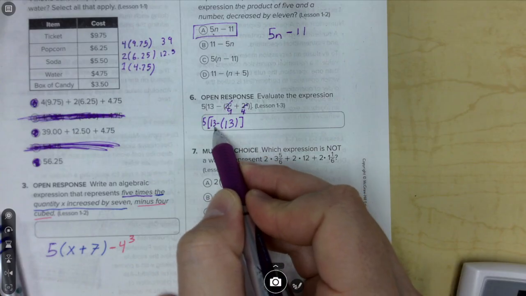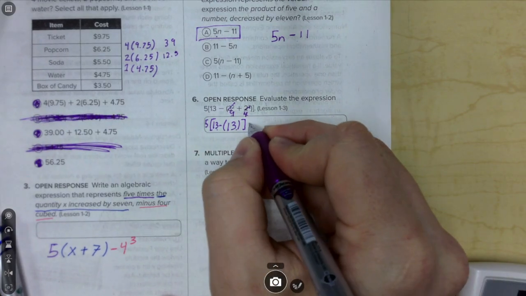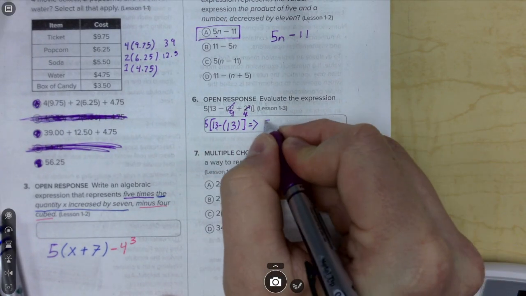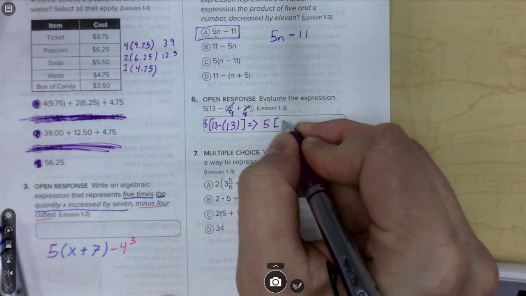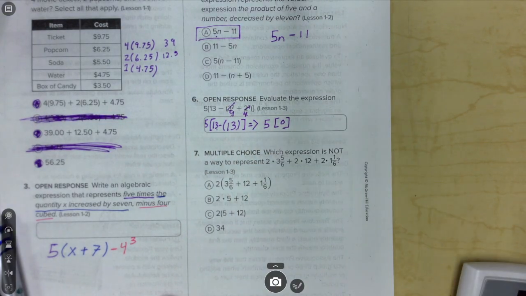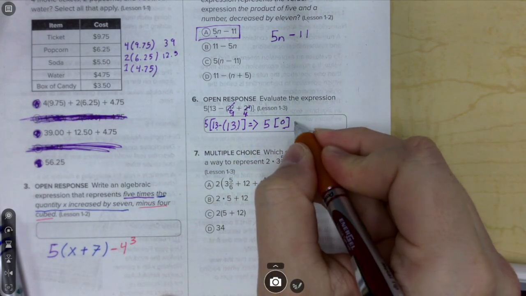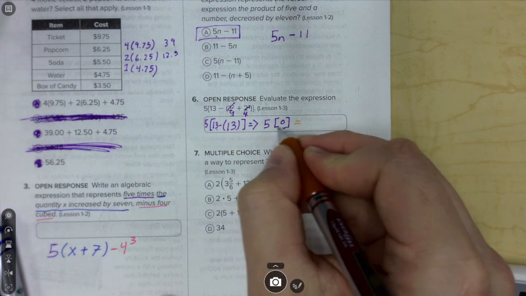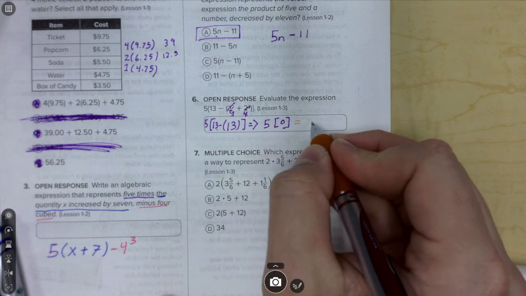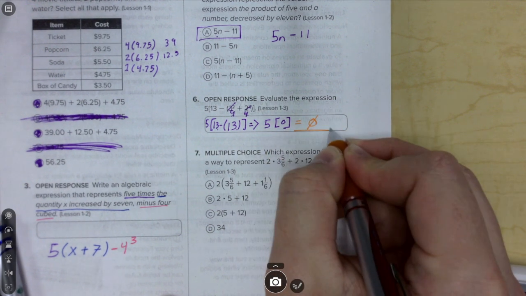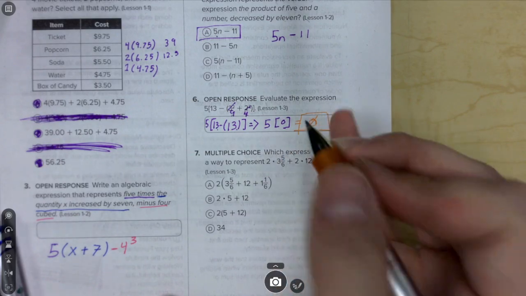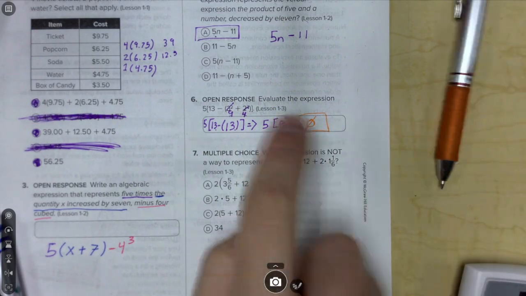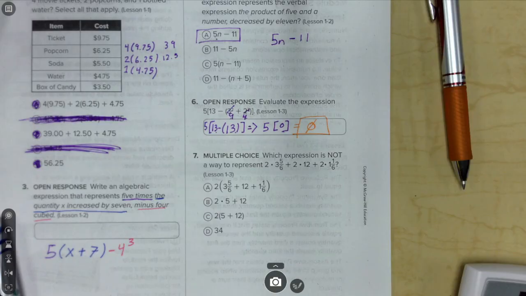Plugging that in, oh, I have a 13 minus 13. The next step is going to give me 5. 13 minus 13 is 0. And what we learned from the multiplicative zero rule is that anything times 0 is just 0. Now, it could be taken as the empty set, but not. We're just making sure that that is an actual 0.